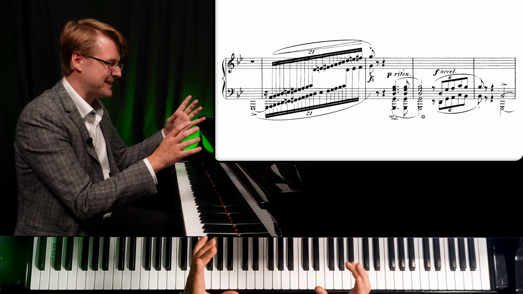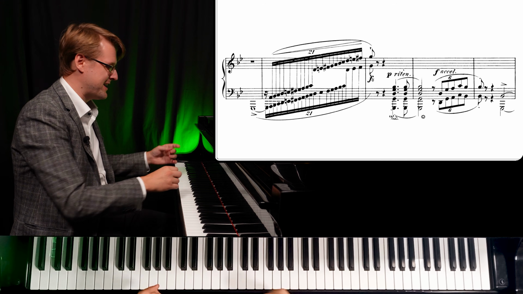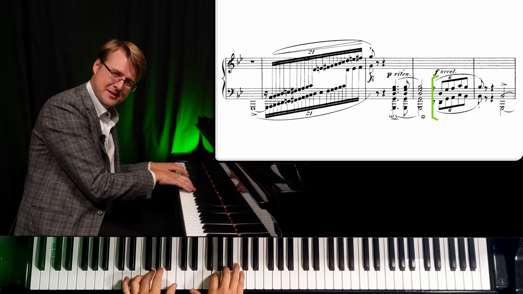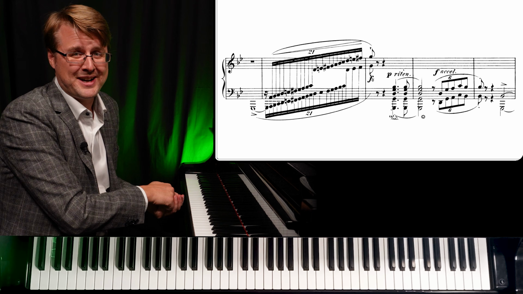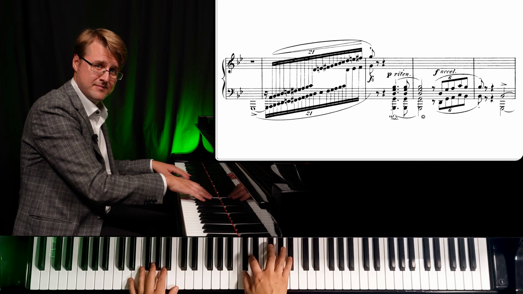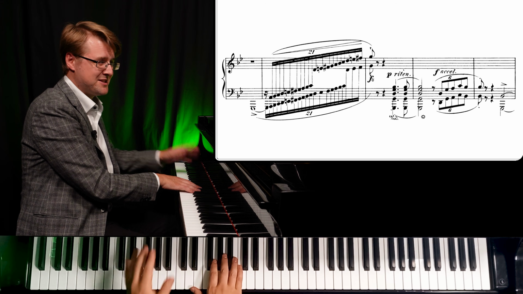Very unstable, like eccentric ritenuto and accelerando, pianoforte, big contrast. And this contour, recognize it? Of course, it's the same contour as the first theme. But it's in a new setting, and not exactly the same, but it's an echo.